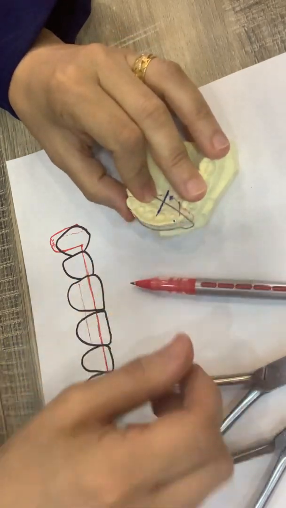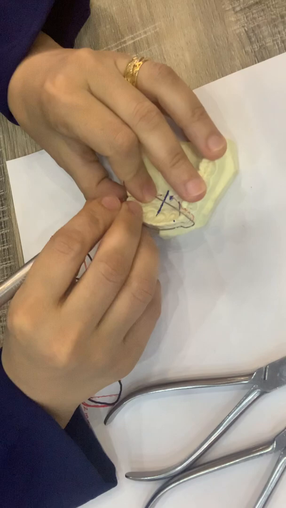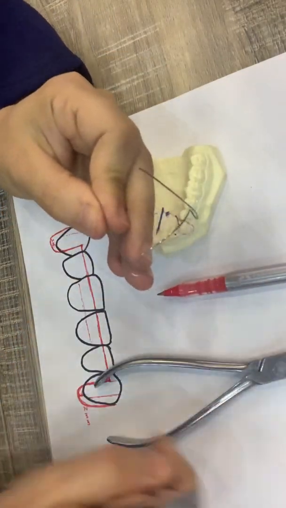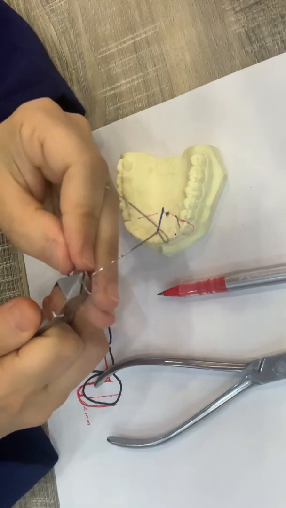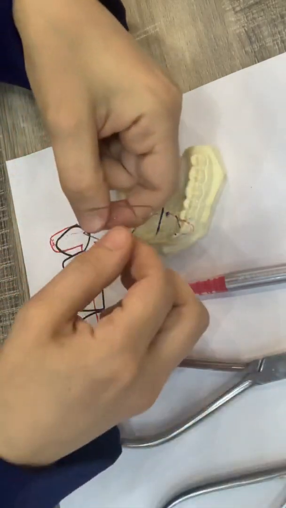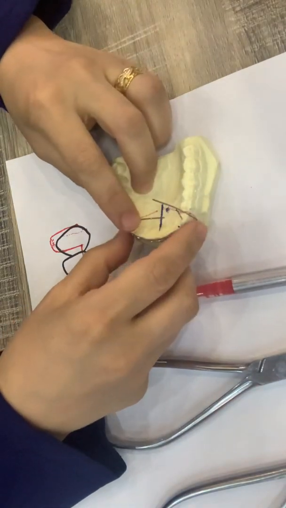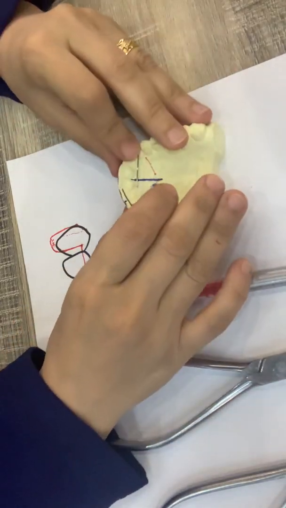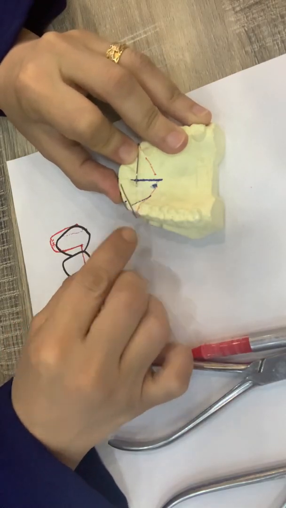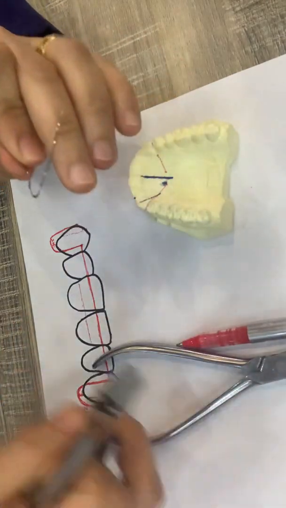Now we start with the occlusal part. Make a bend for the occlusal part. And on the other side, we need to bend the wire toward the contact area.